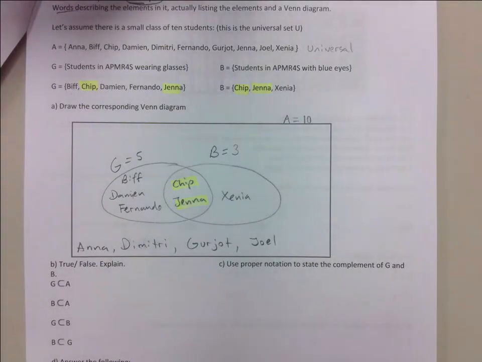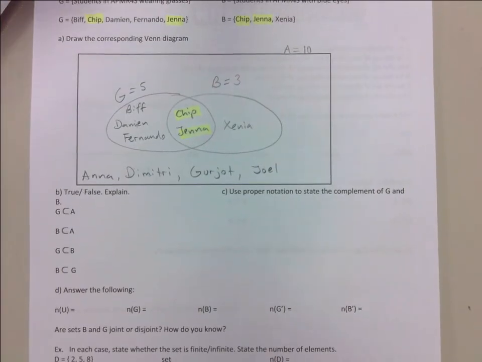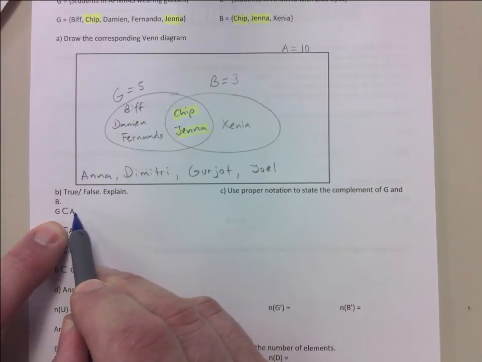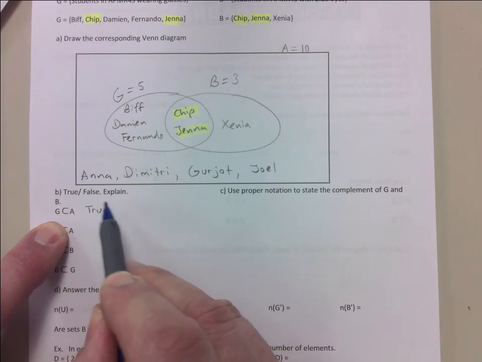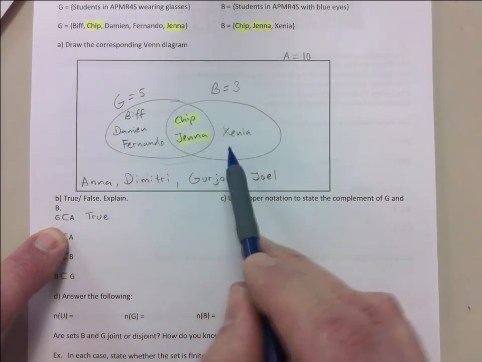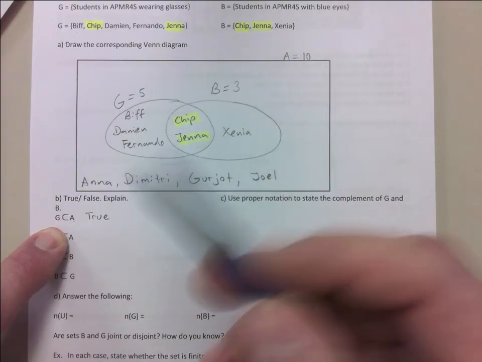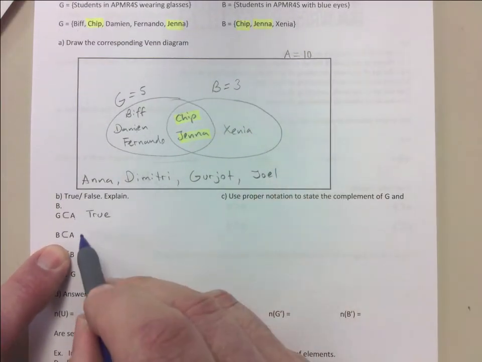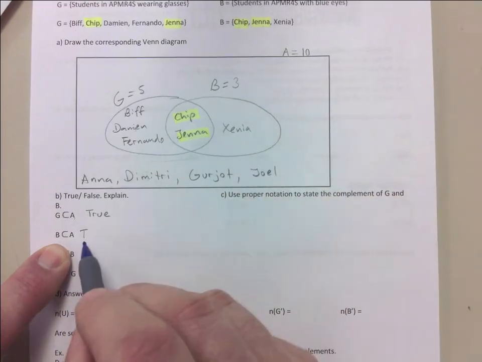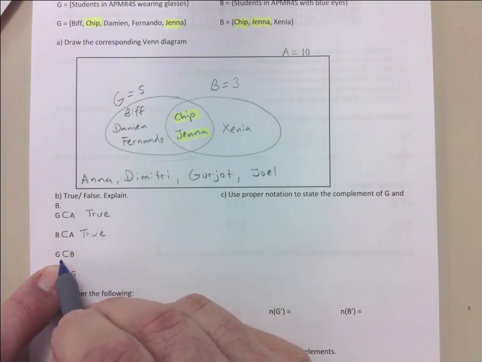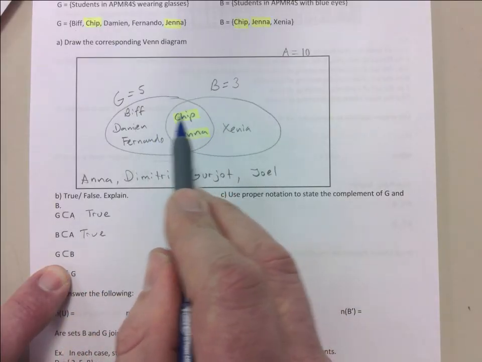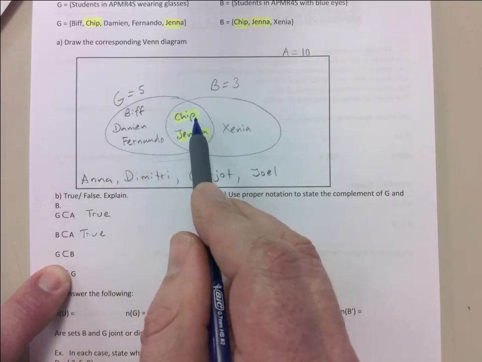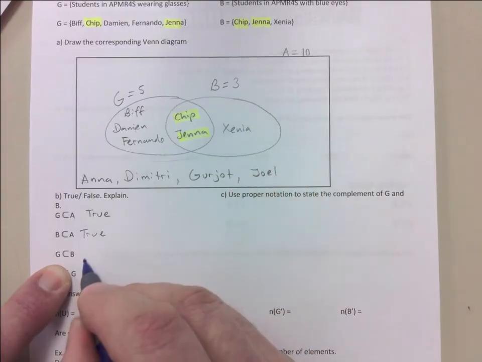Okay, and then we can ask a bunch of true and false questions. Right? Is G a subset of A? That is true. We're not going to explain here in this paper, but any sets that are inside of A are going to be subsets of A. So is B a subset of A? Yes. Is G a subset of B? No. Because all of G needs to be in B as well, or so it doesn't work.